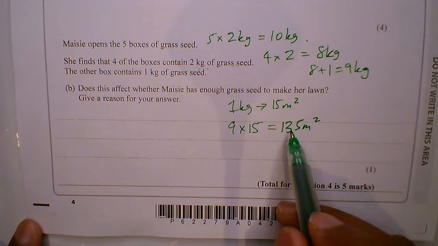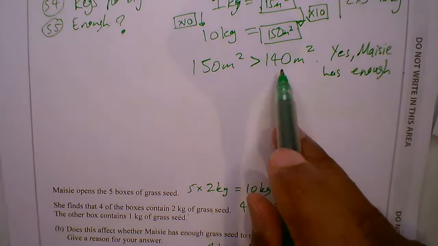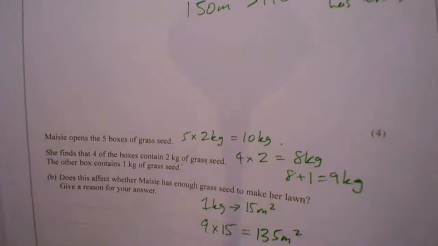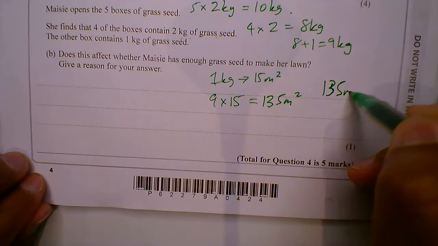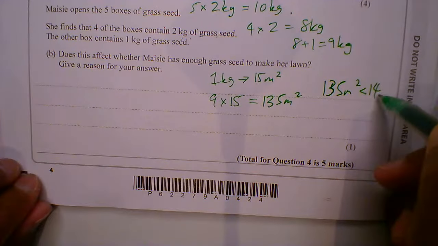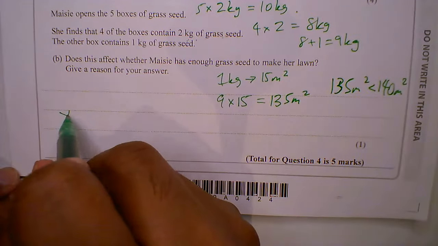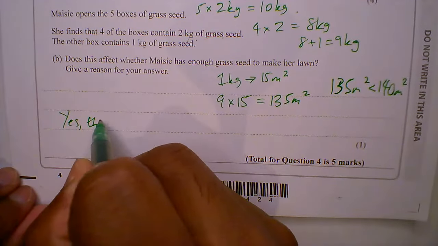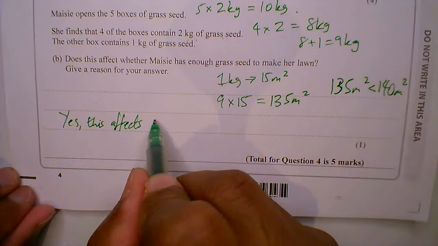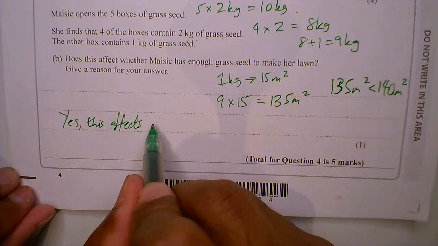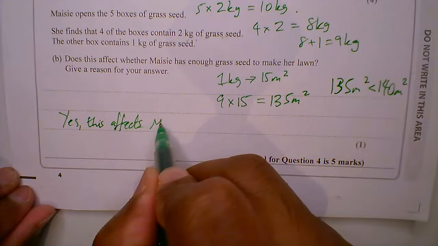135, and her area was previously 140. So 135 meters squared is less than 140 meters squared. So does this affect her answer? Yes, this affects Macy.